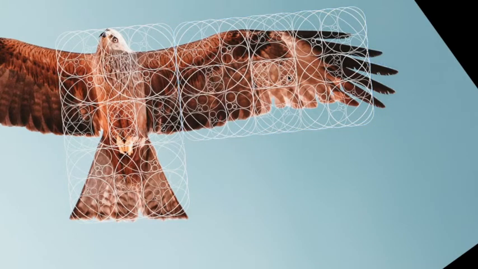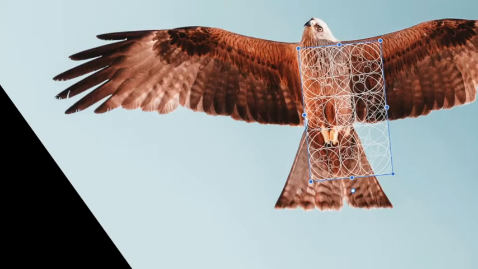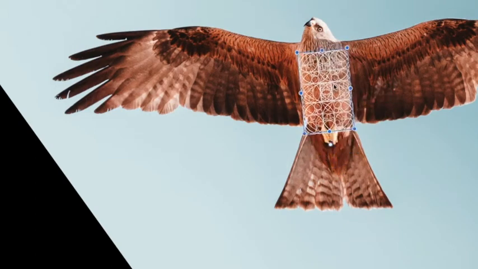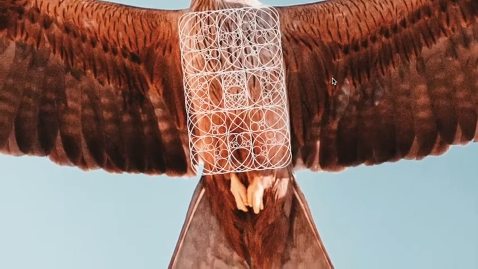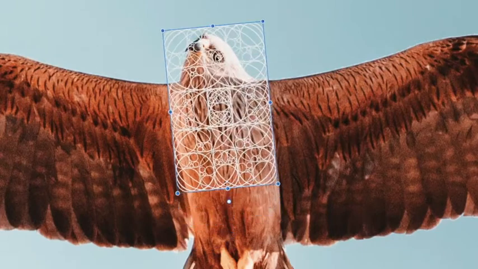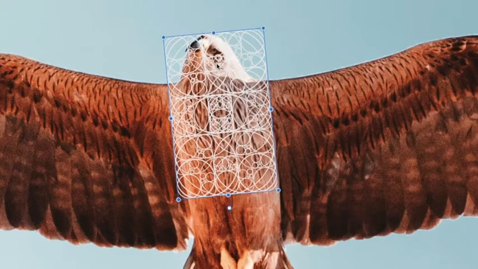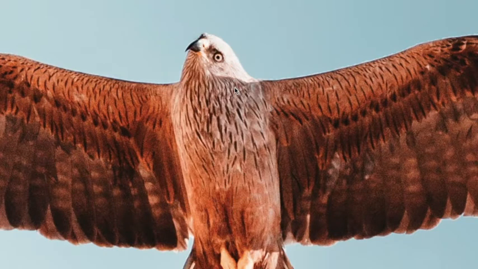Yeah, not bad for the body. Not too much info on the wings there. If we shrink that down till it is the body and fits right in between there. That's cool. Okay.